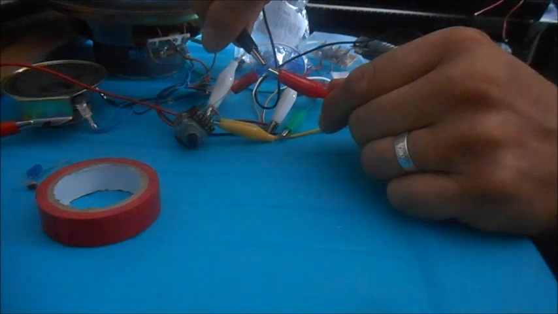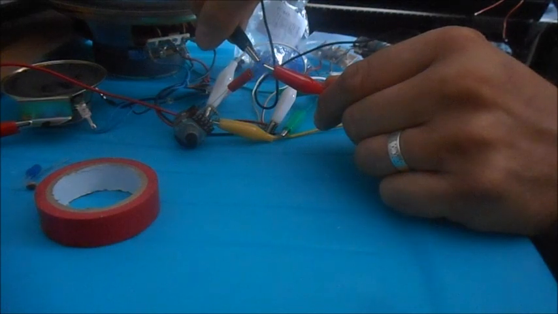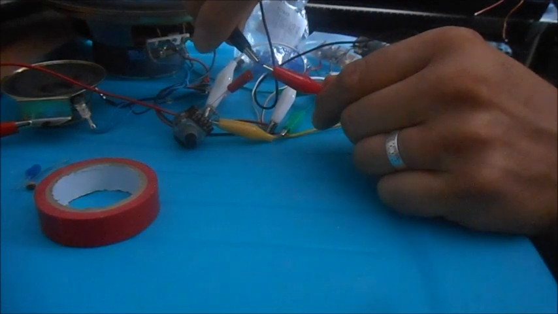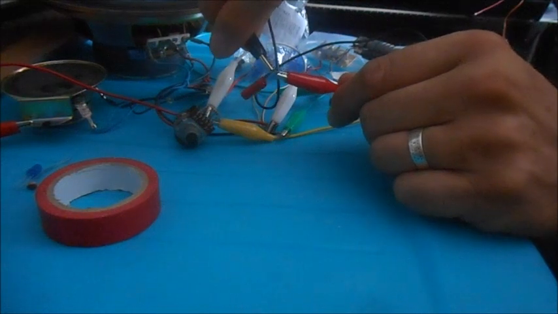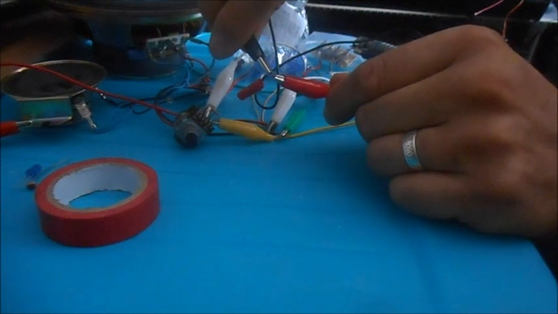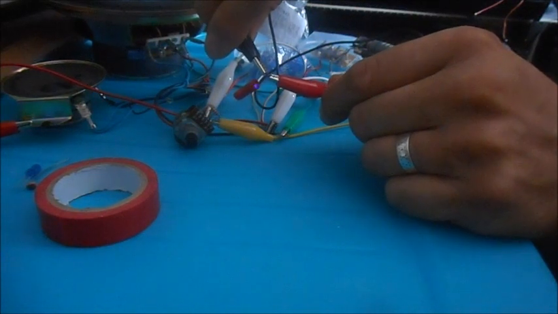We try the middle and the right one. Yes, it reacts. But what if we try the left one and the middle one? I think that will go better.